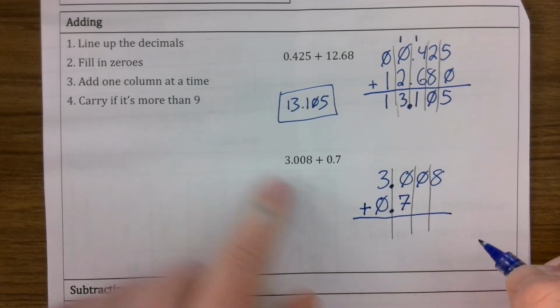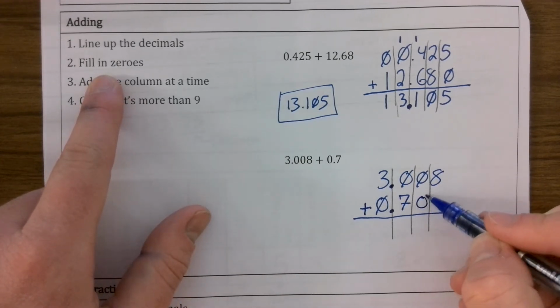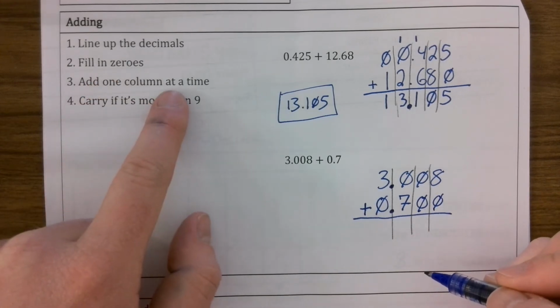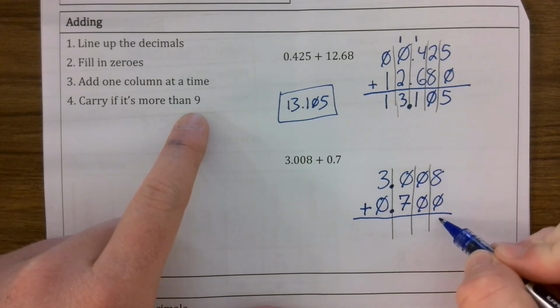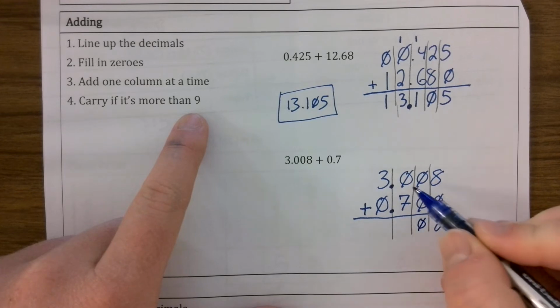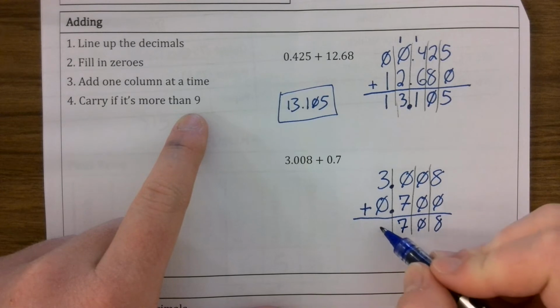There's my plus sign. Next, we have to fill in our zeros. There's 2 blanks here, so I'm going to put a 0 here and a 0 here. We're going to add one column at a time and carry if it's more than 9. 8 plus 0 is 8. 0 plus 0 is 0. 0 plus 7 is 7, and 3 plus 0 is 3.